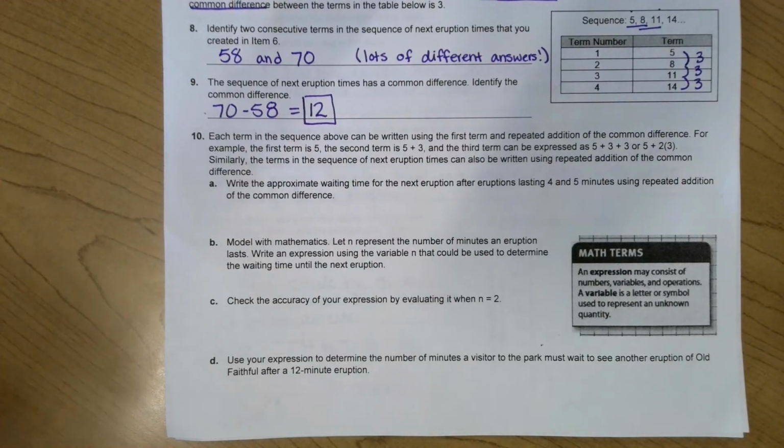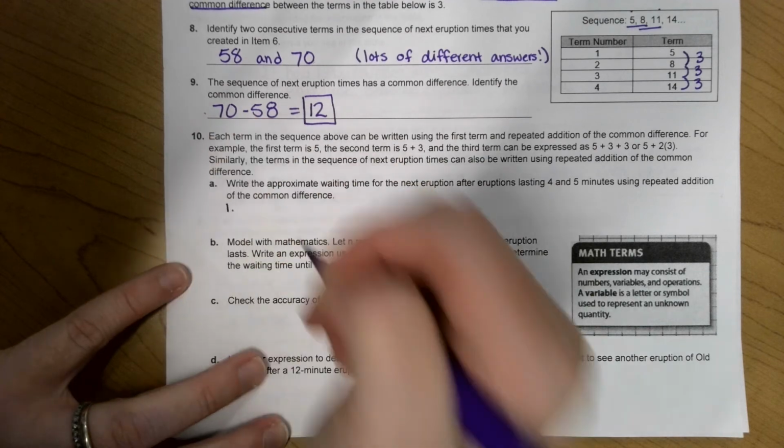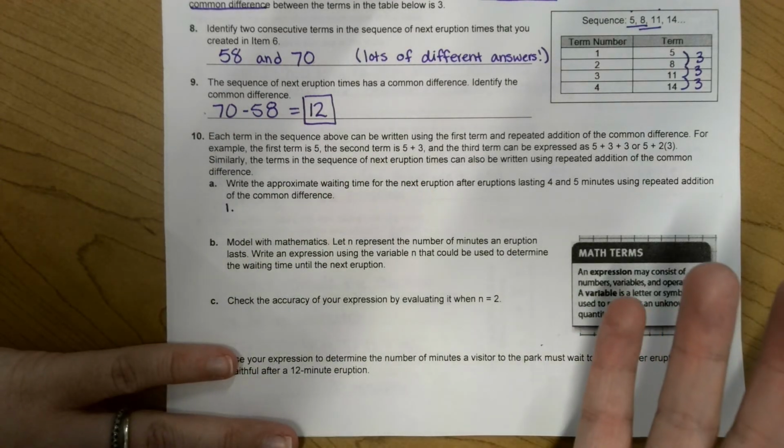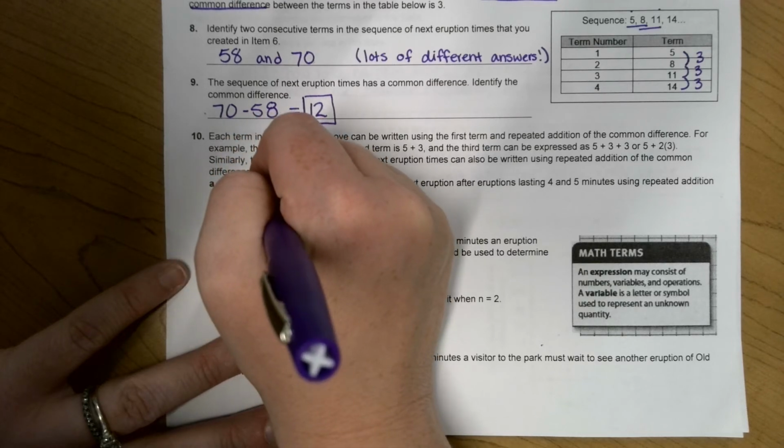So we're going to do the same thing with the wait times for the eruption. So let's think about this. So for eruption 1, so if we have a 1 minute eruption, we have a 46-minute wait time.